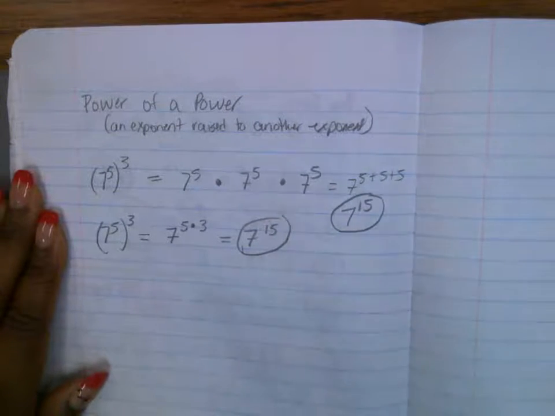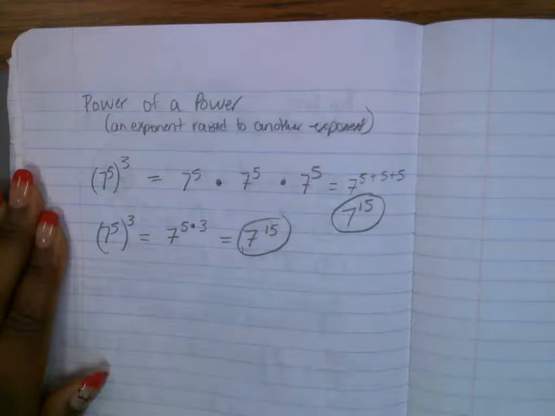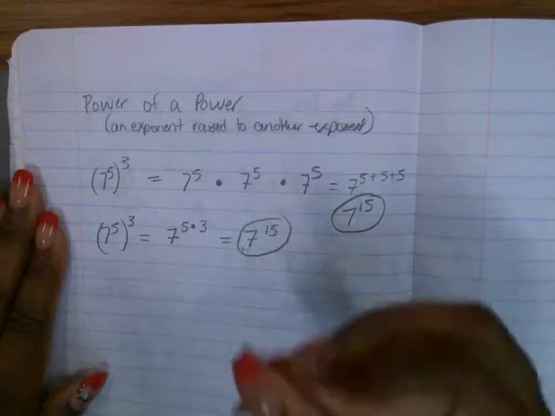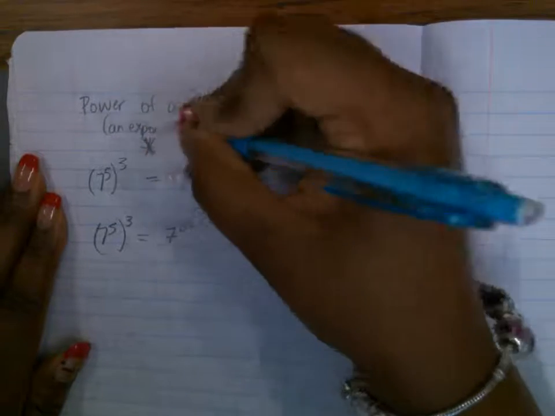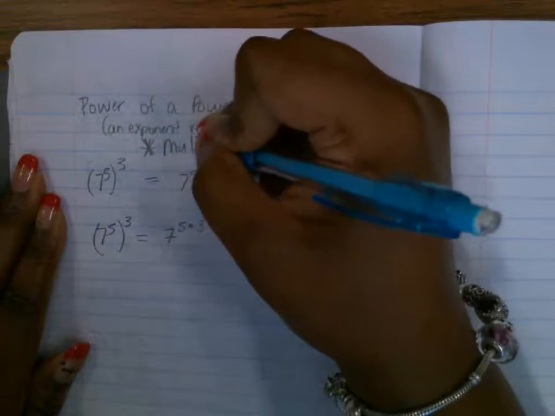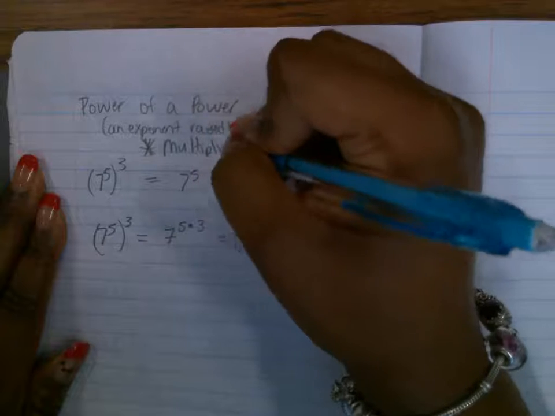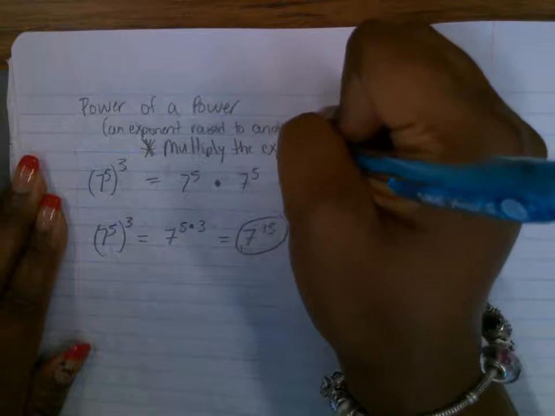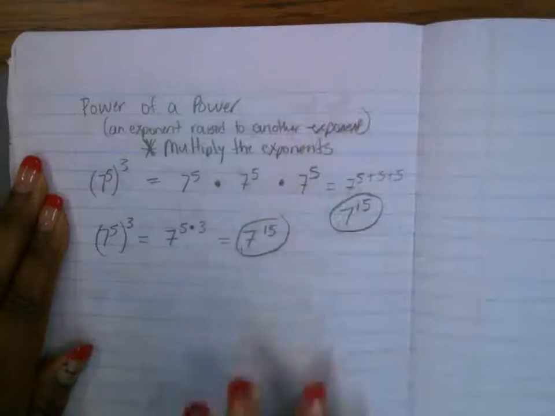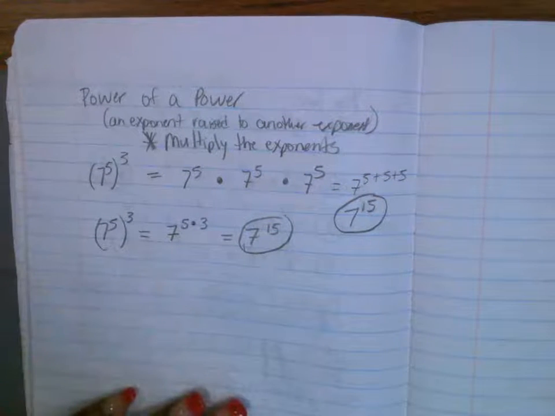So when you have a power raised to another power, you multiply the exponents. I'm going to put a little star up here. Multiply the exponents.